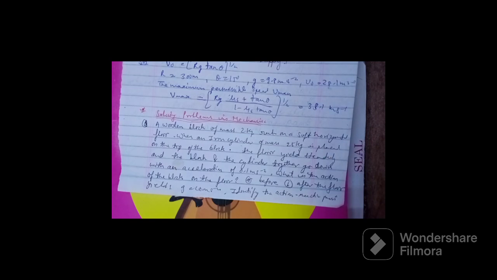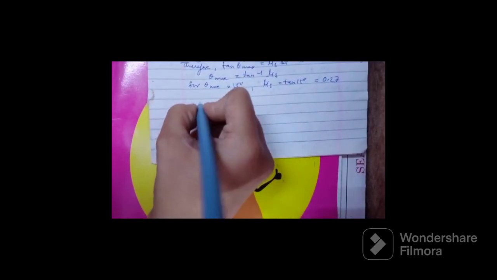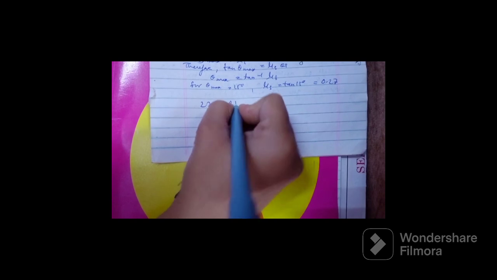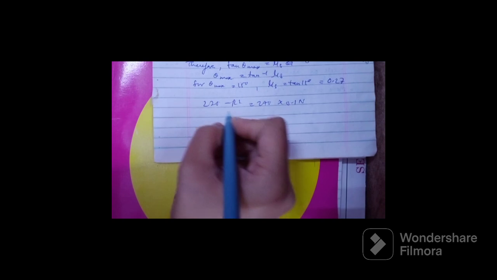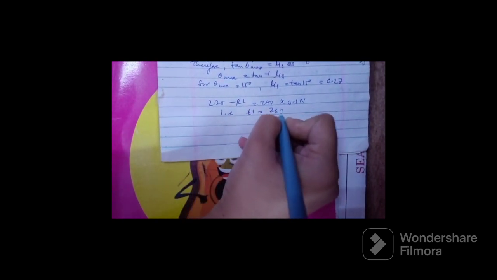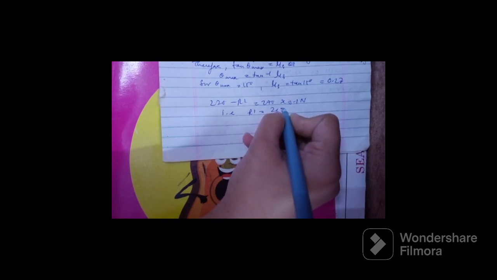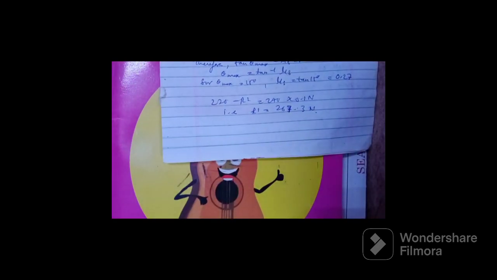Applying the second law to the system, 270 minus R dash equals 270 into 0.1 Newton, that is, R dash is equal to 267.3 Newton.